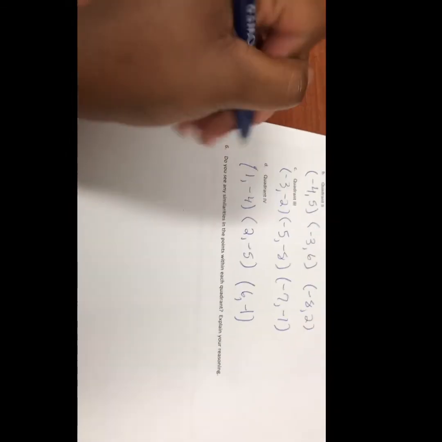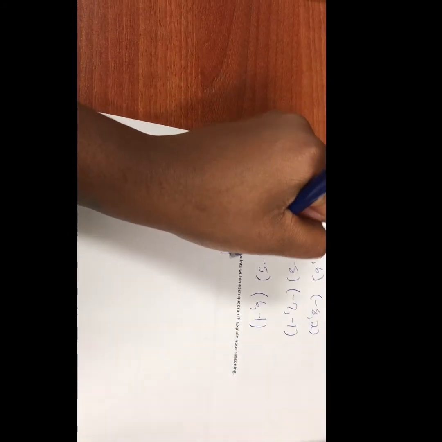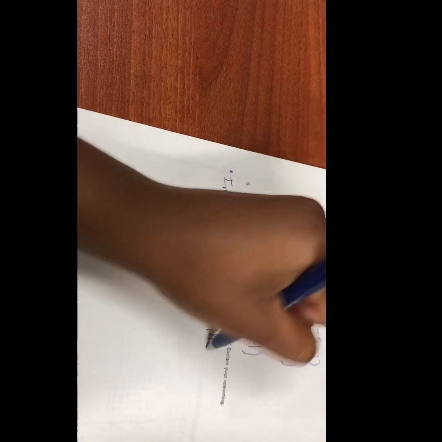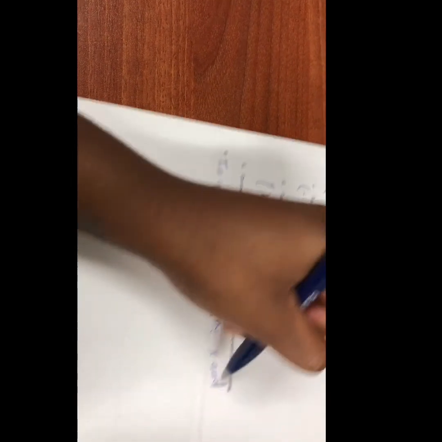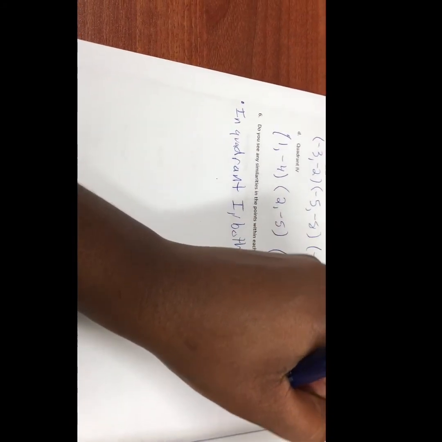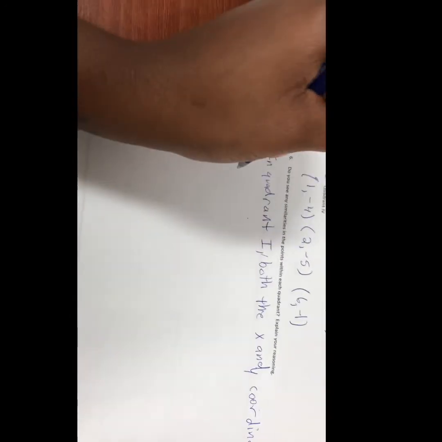So what I'm going to write is, in quadrant 1, both the x and y coordinates are positive.